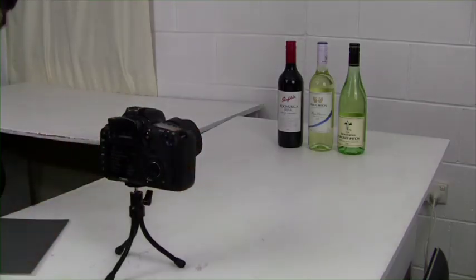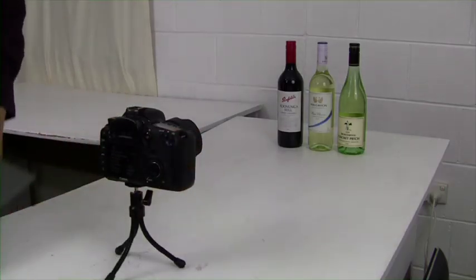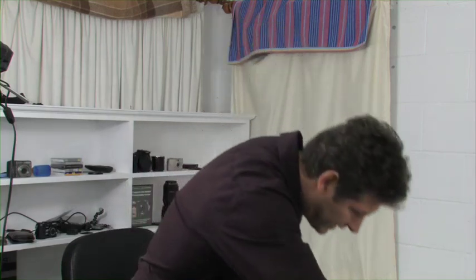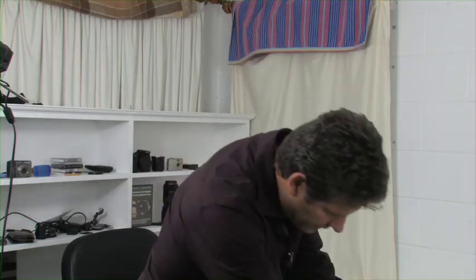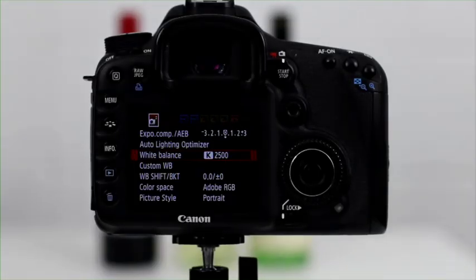Now we've moved on to our custom white balance. This is the original white balance we've done with our grey card, so this should be perfect, spot on. So let's take a shot there. Okay, excellent. Now we'll move on to our Kelvin.